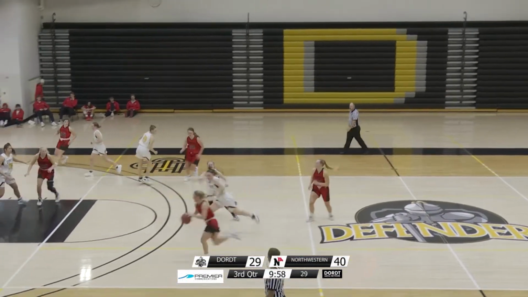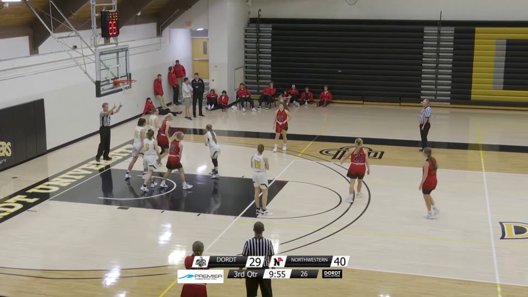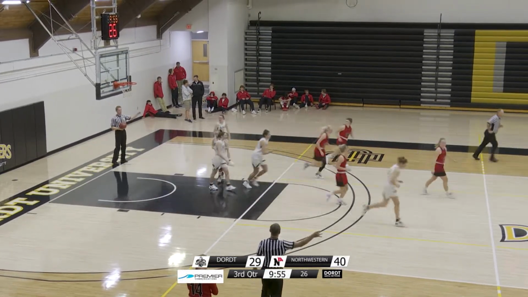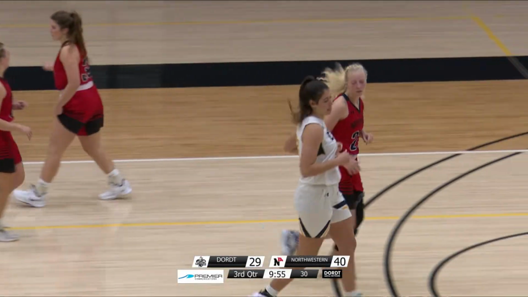So Lexi Van Kickricks passes it in to Anderson. Anderson down low. She passed it down low to Van Naaman, but she is tied up. And the possession arrow will give the ball to the defenders.